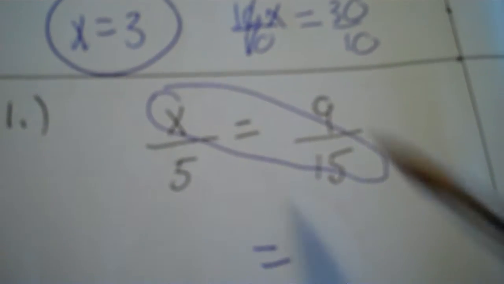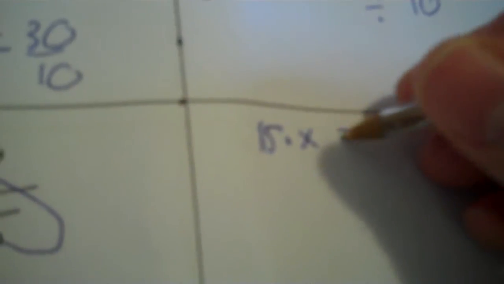Okay, now these are ratios, these are fractions. Now remember, you line up your equals and first circle the x part of the proportion diagonally, because x times 15 is going to be equal to 5 times 9. So you want to put 15 times x. You want to put the number before the x. And then you can either put 9 times 5 or 5 times 9. It doesn't matter. But with the x, you want the number before the x.